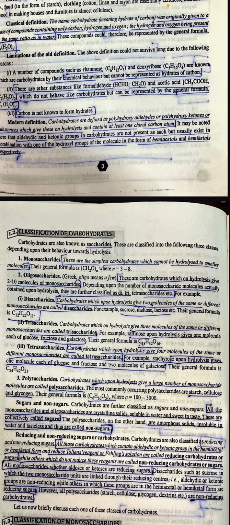Oligosaccharides: Greek oligo means a few. These are the carbohydrates which on hydrolysis give 2 to 10 molecules of monosaccharides. Depending upon the number of monosaccharide molecules actually obtained upon hydrolysis, they are further classified as di, tri, tetrasaccharides, etc. For example, the disaccharides give only 2 molecules of monosaccharide.